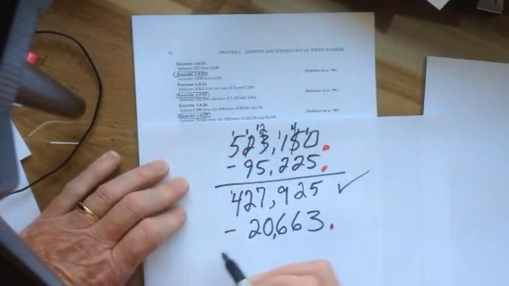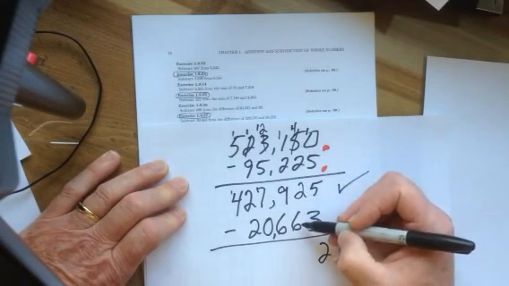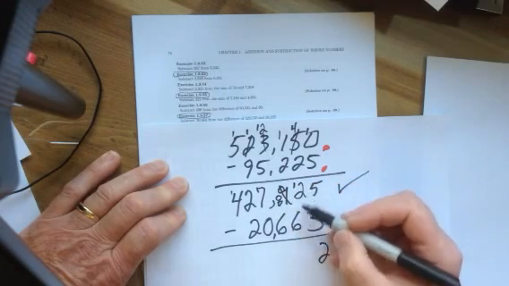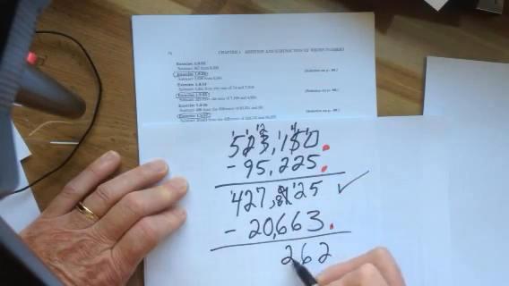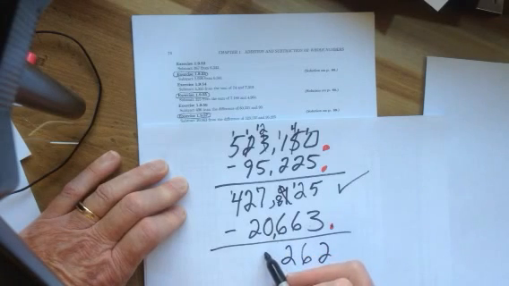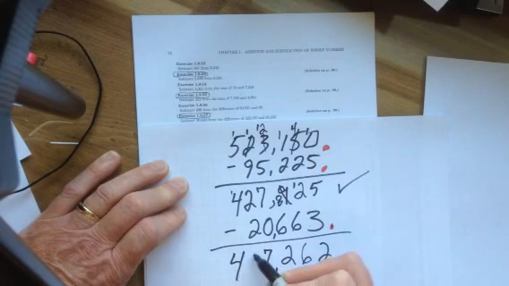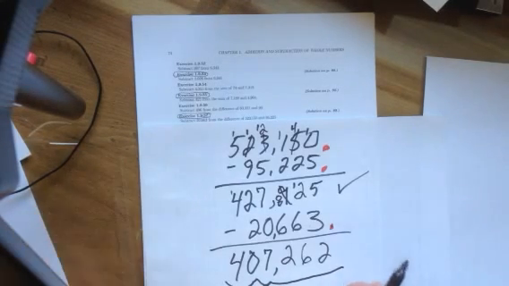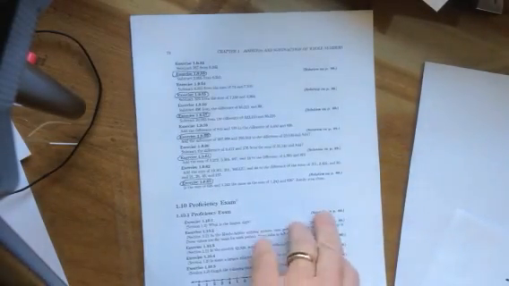Now we subtract the 20,663. 5 minus 3 is 2. 2 minus 6 doesn't really work real well, so we're going to borrow over here. That becomes an 8. We put 1 there. We got 12. 12 minus 6 is 6. 8 minus 6 is 2. 7 minus 0 is 7. And then we have 42 minus 2, which is 40. Okay, so we are left with the number 407,262.